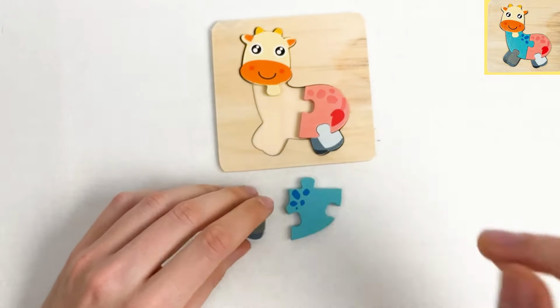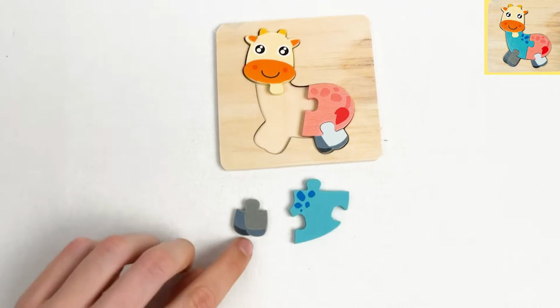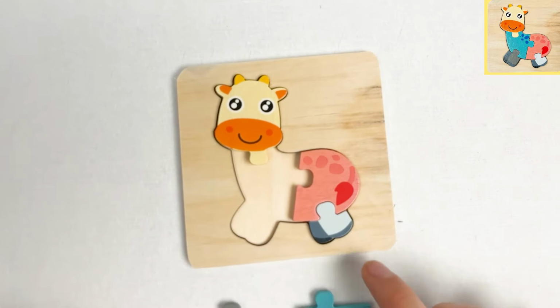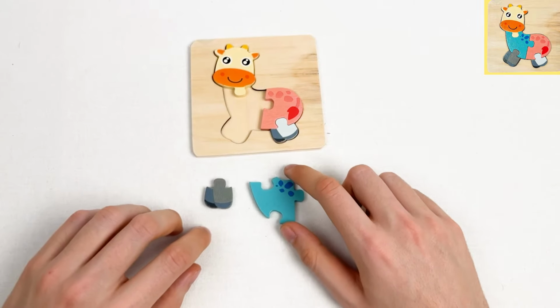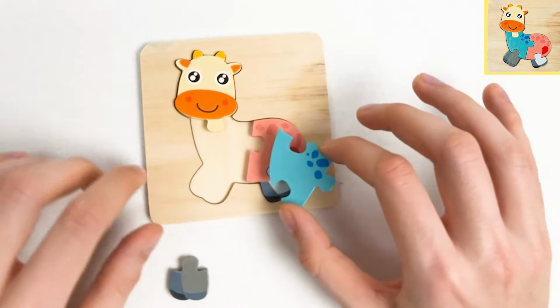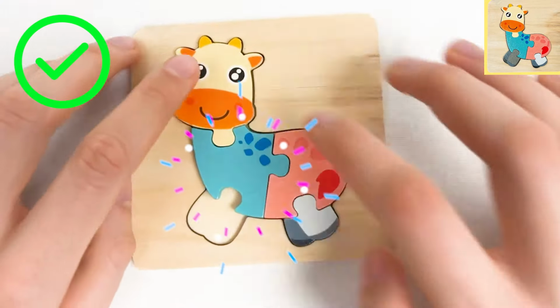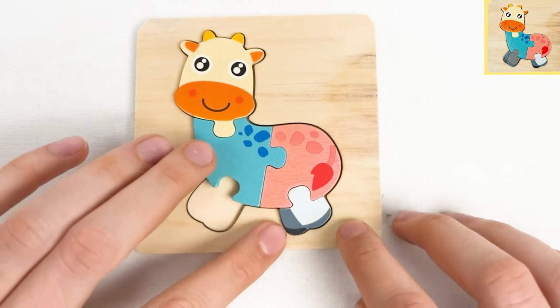And we have 2 puzzle pieces left, 1 and 2. This is the left leg of the giraffe and this is the body of the giraffe. And let's take the body of the giraffe and think together where we should place it. Let's think. We only have 2 puzzle pieces. Yes, it should go here. And we've connected the face, the body, the tail, and the right leg, the smallest leg.